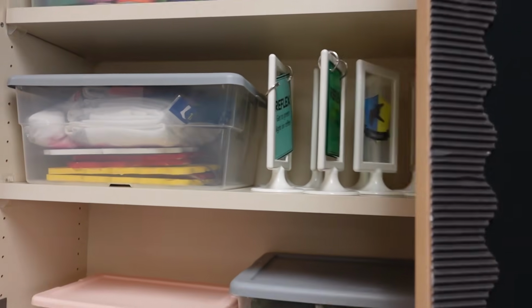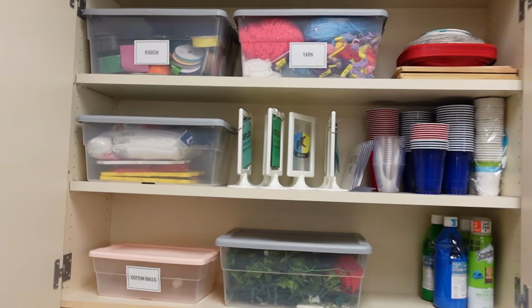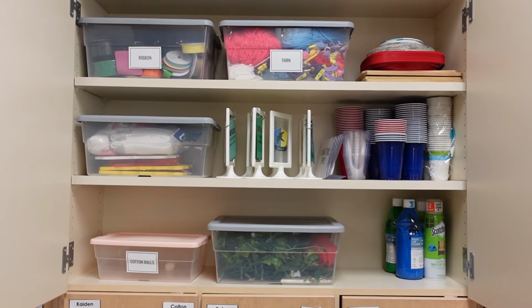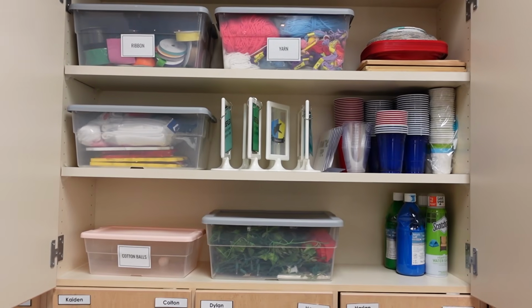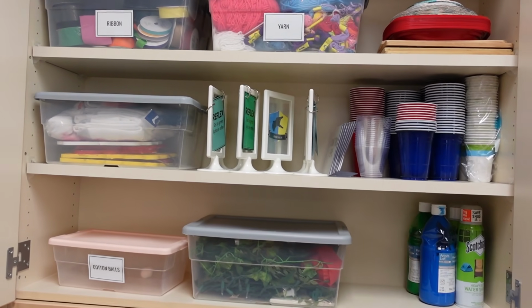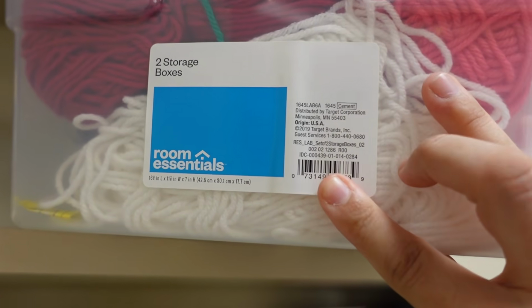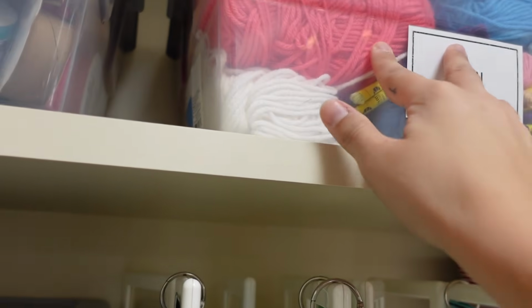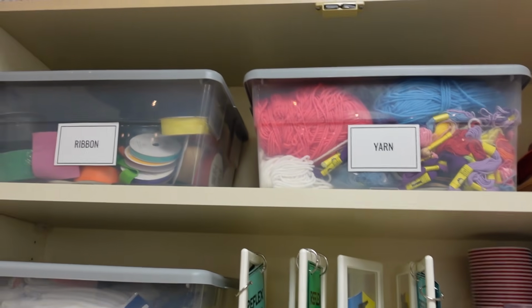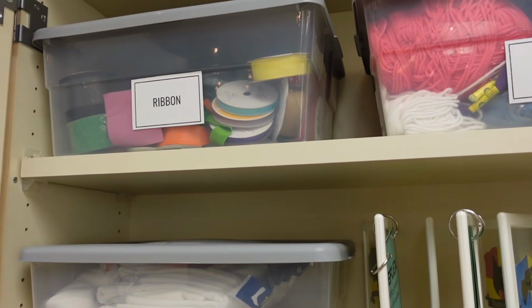So behind this cabinet, it's still a continuation of craft items slash decor, because we're starting to get to the end of it. These are much larger bins that I've purchased also from Target. Oh, you can see I still have the label on there. All right, I got to take that off, guys. But I have yarn and I have ribbon.